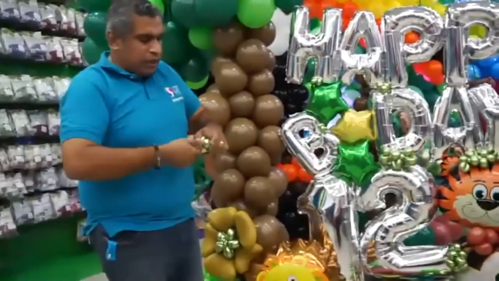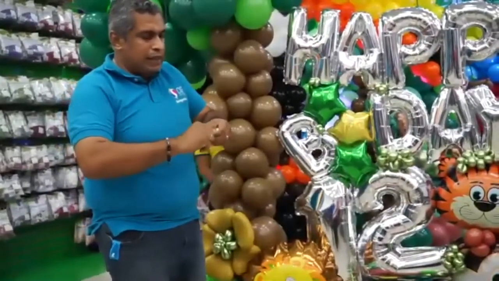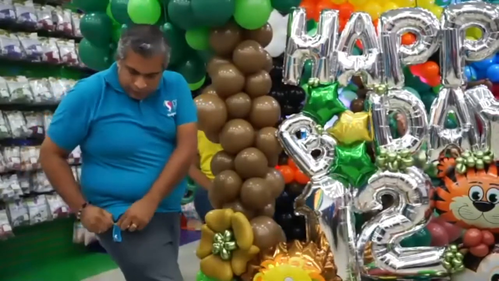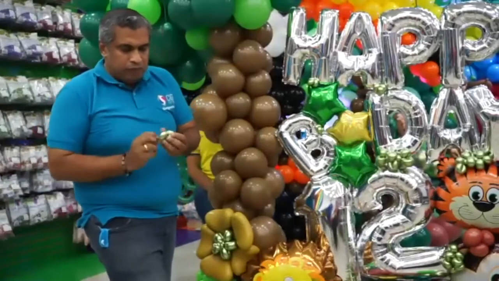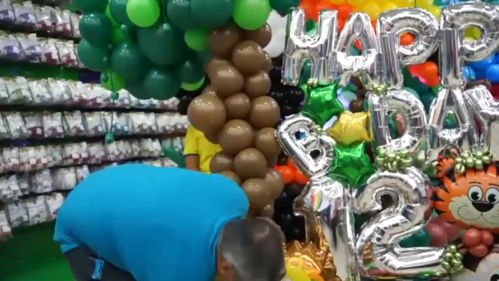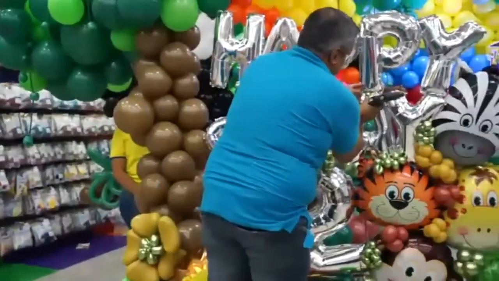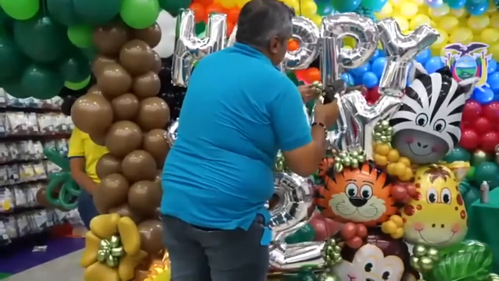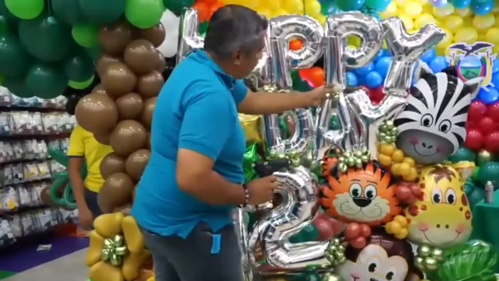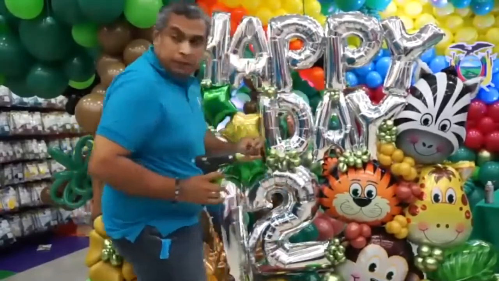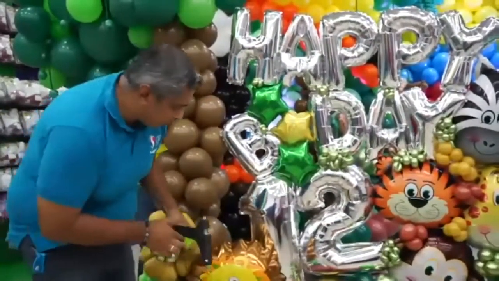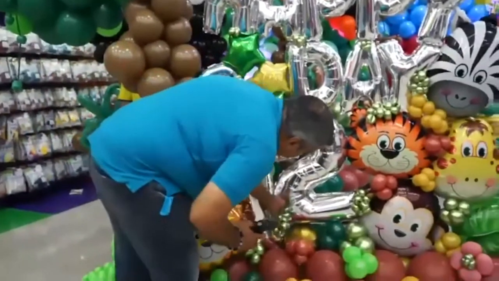So we're filling the spaces with small figures made with 260s and around 5. We're filling the spaces. It's a beautiful balloon bouquet. Remember that this balloon bouquet is like 2 meters long and like 1.80 of height.